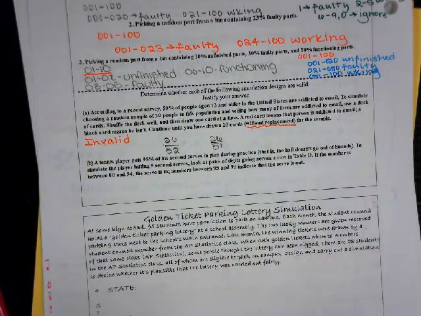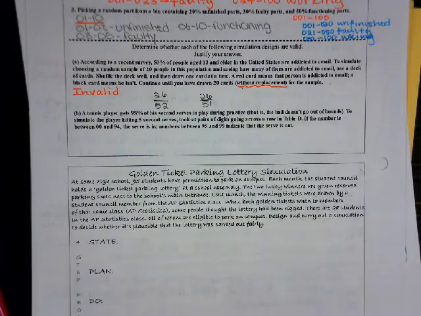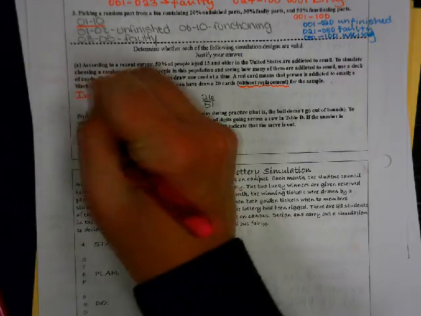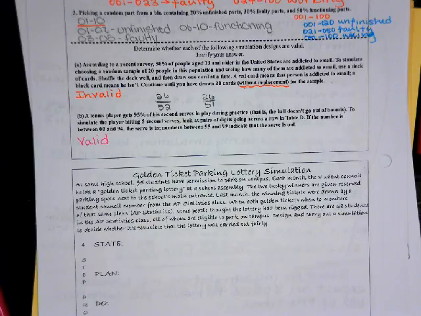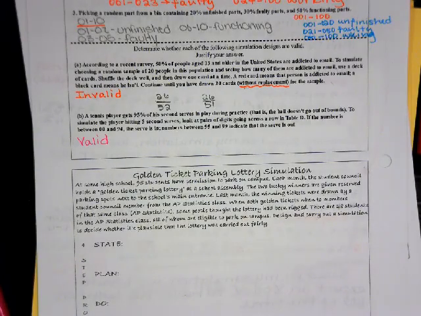B, is B valid? Yeah, B is valid. It uses the table of random digits. It specifies which 95% mean the serve is in, which 5% or 5 numbers mean the serve is out. Any questions on those two?